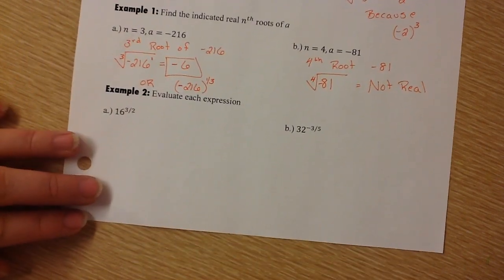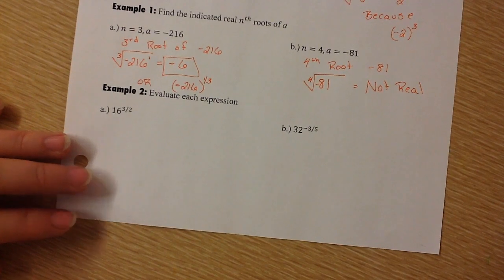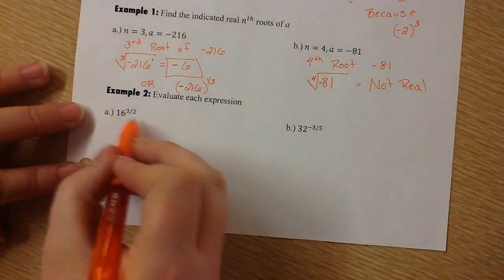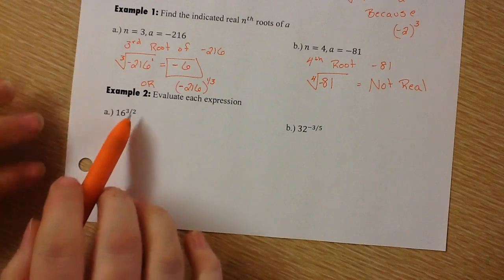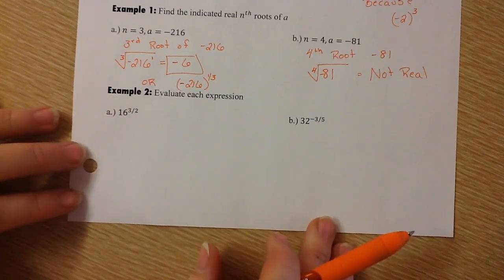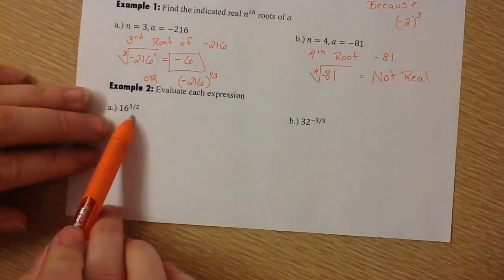All right, so now evaluating these expressions, your calculator can really take a lot of the guesswork out of them. I'm going to do it two different ways. I'm going to do it longhand and then do it in your calculator, just so we can see how it works and so we can go back and forth.